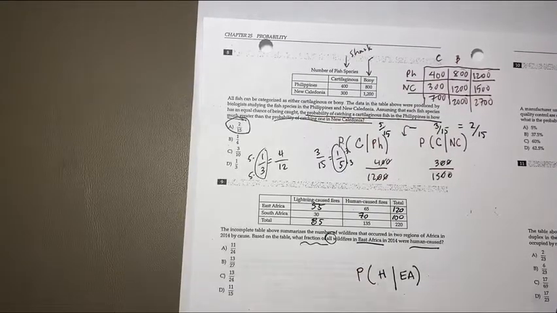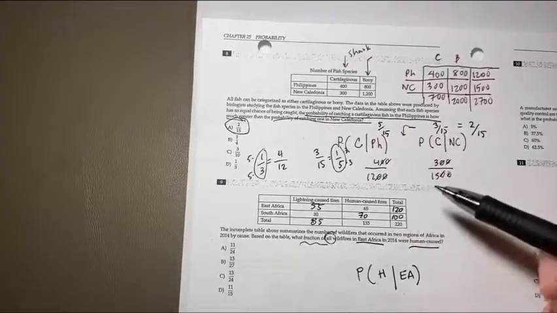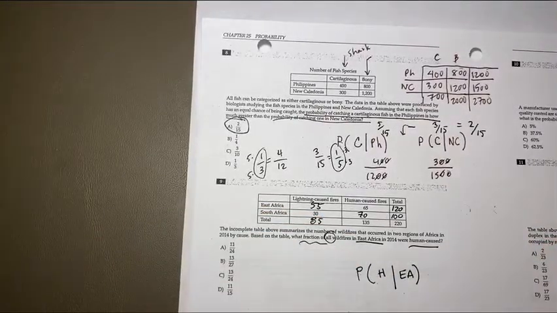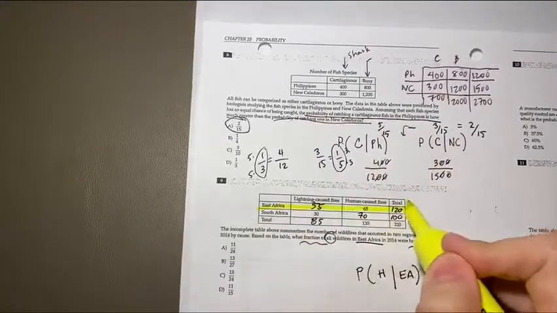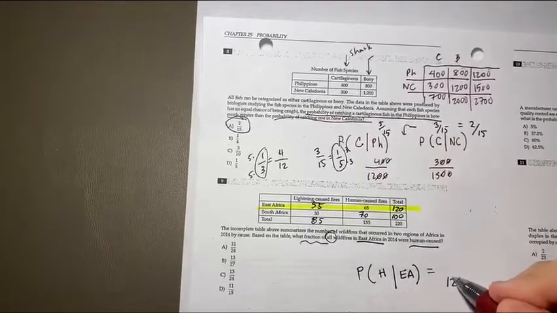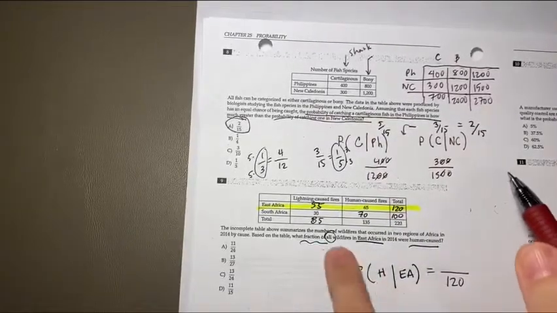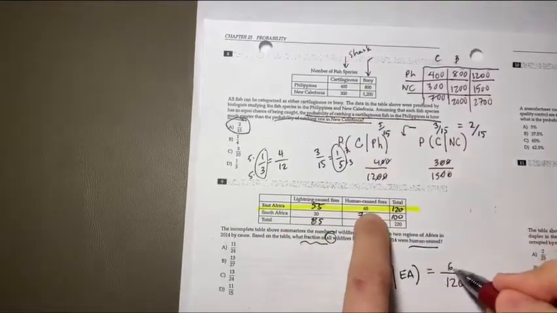And it looks pretty good. Okay, so now we can answer the question, what fraction of all wildfires in East Africa? So I'm only interested in the wildfires in East Africa. So given they came from East Africa, what is the fraction of the wildfires that were human caused?